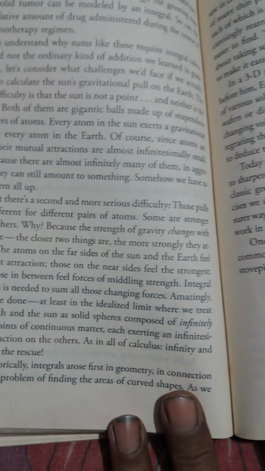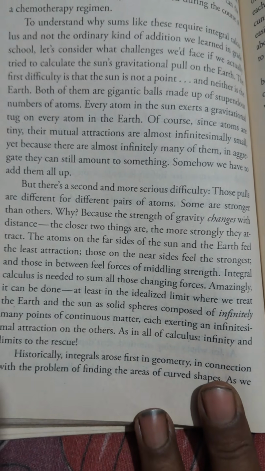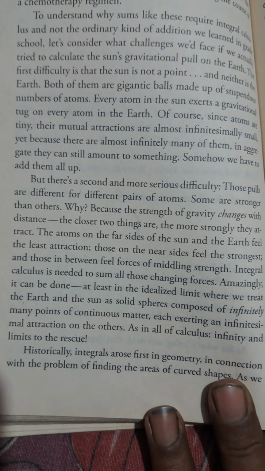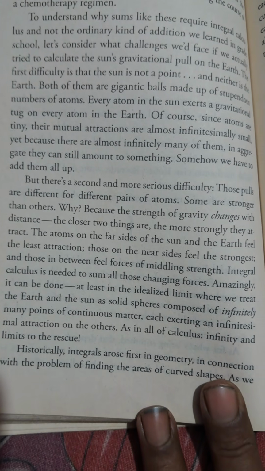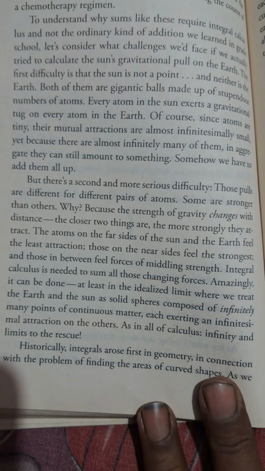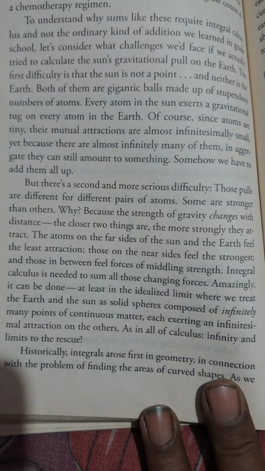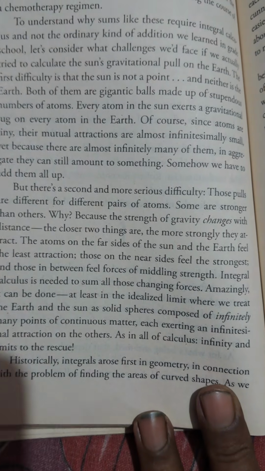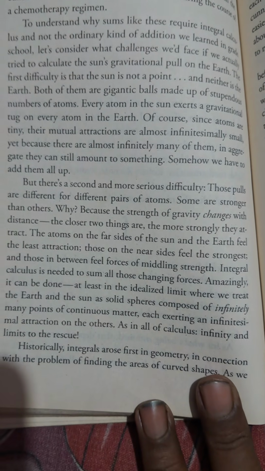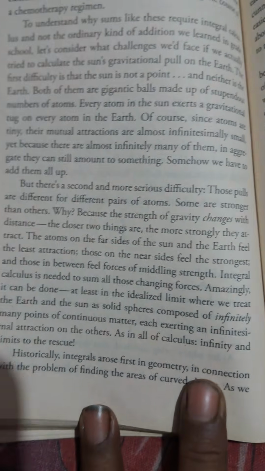But there is a second and more serious difficulty. These pulls are different for different pairs of atoms. Some are stronger than others. Why? Because the strength of gravity changes with distance. The closer two things are, the more strongly they are attracted. The atoms on the farther side of the sun and the earth feel less attraction. Those on the near side feel the strongest. Those in between feel forces of middling strength.